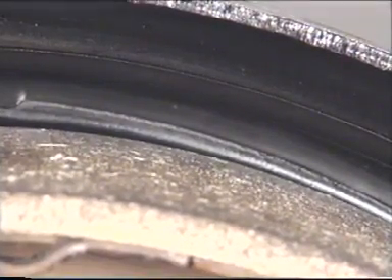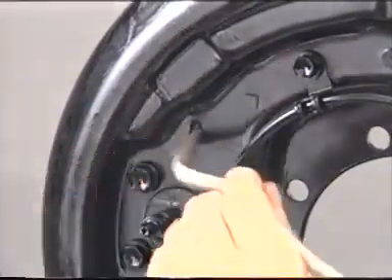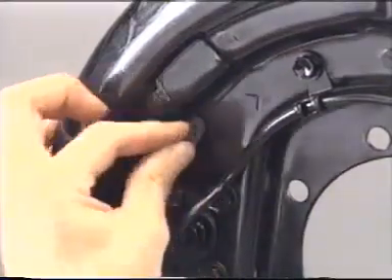Repeat this procedure for all the other wheels. Install the shoe adjustment hole plug and the operation is completed.